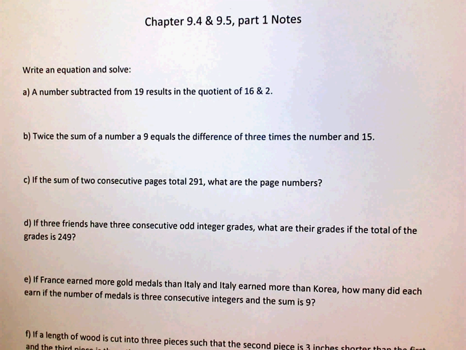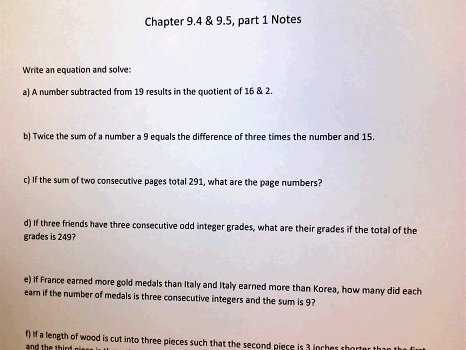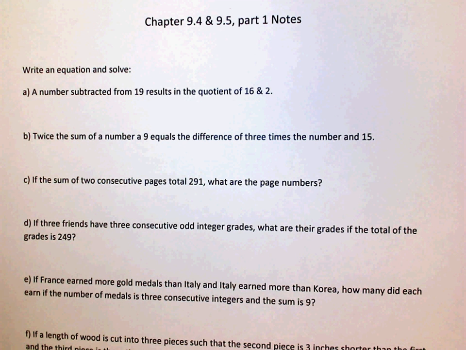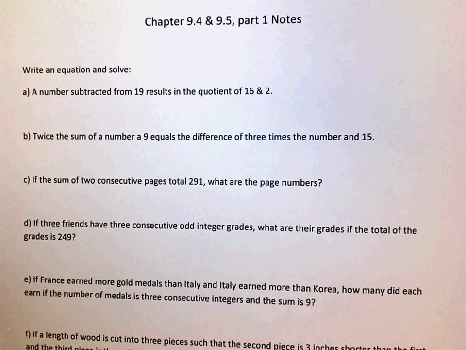Hey, I can read your minds. I know exactly what you're thinking. You're seeing all these words and you're thinking, oh my God, I hate word problems. Well, I'm going to explain how to help you with this.